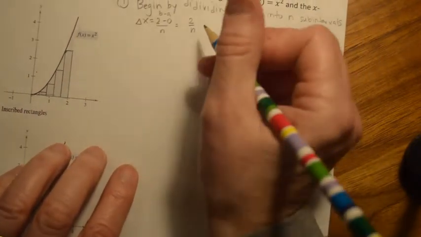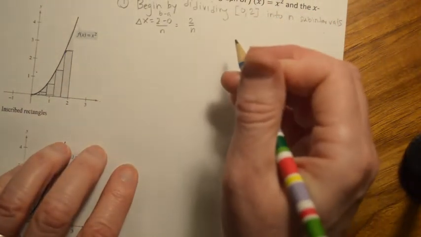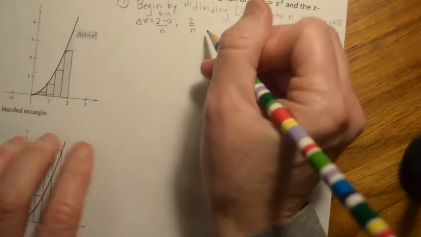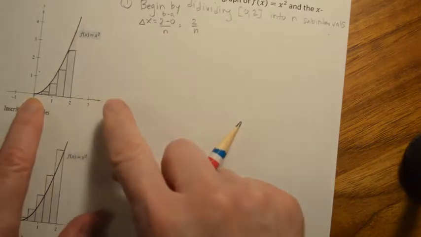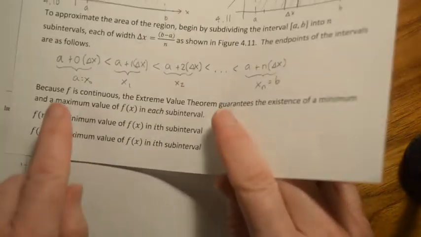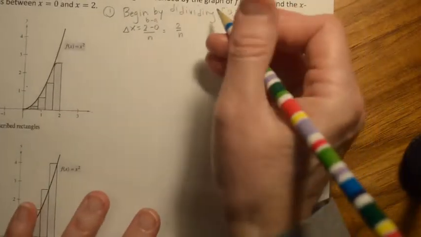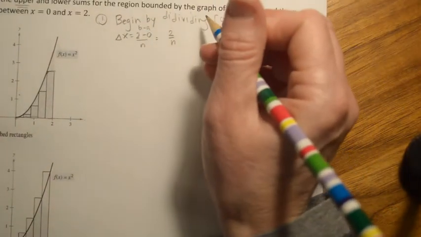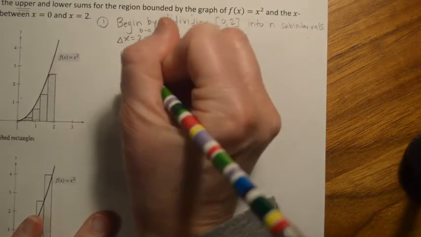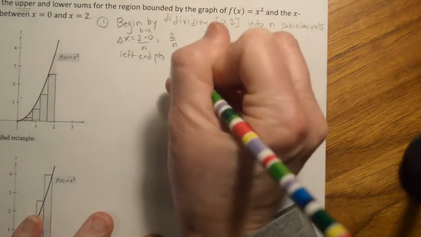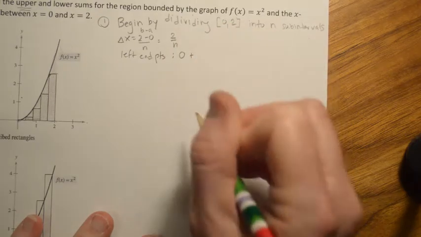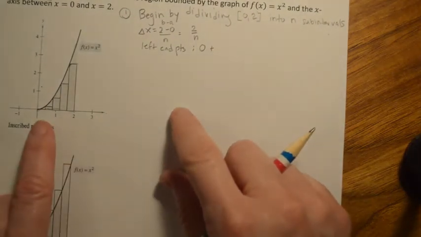All right, so in order to get our endpoints, we're going to take our beginning endpoint, which, remember, we said is a, which in this case is 0. So let's just call this our left endpoints. It's going to be 0 plus, and then we want to include the left one.